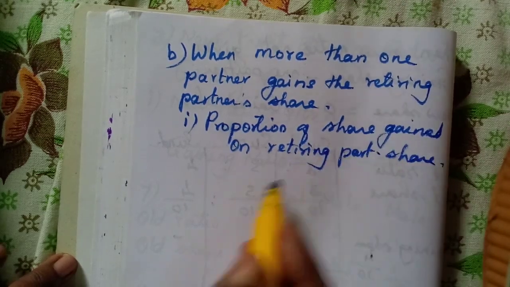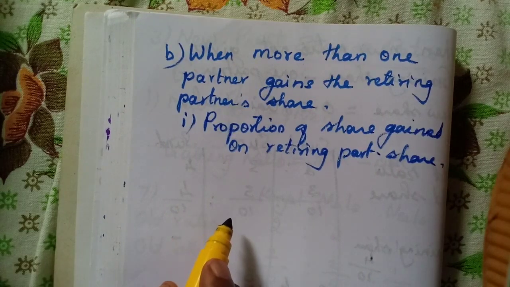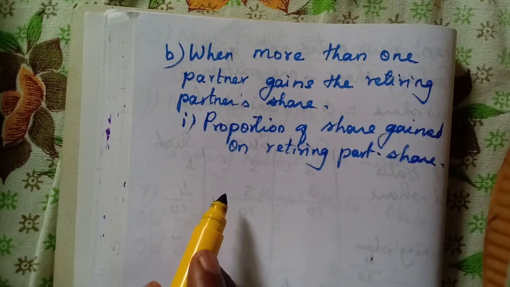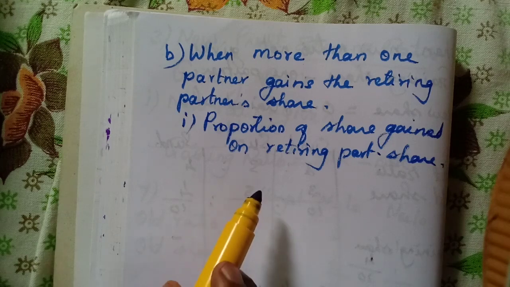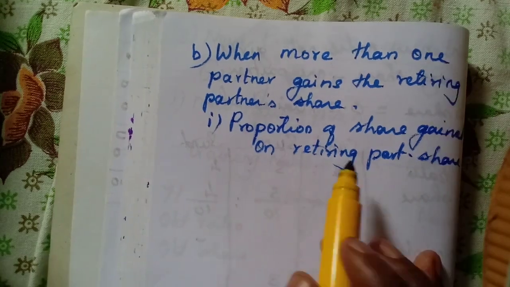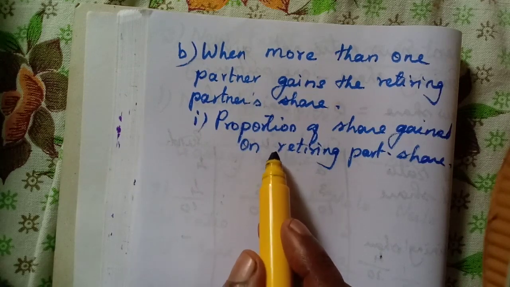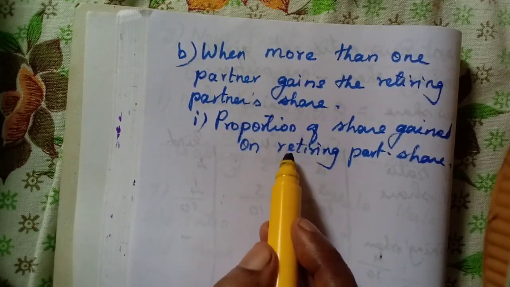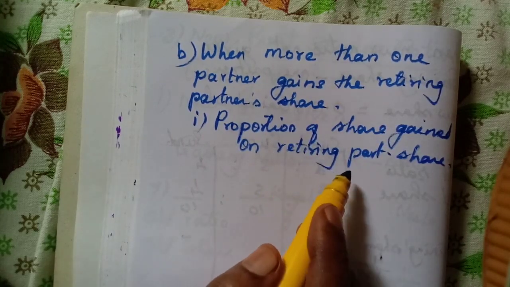In the admission also, we multiplied that proportion into the new partner's share. Here, in the same way, we need to multiply the proportion with the retiring partner's share. Okay.